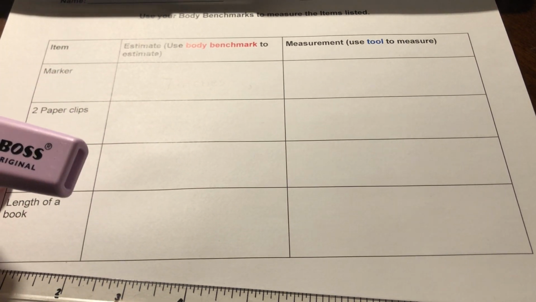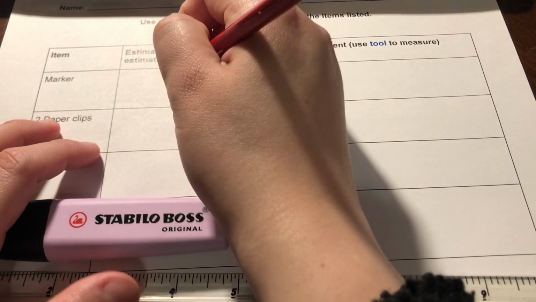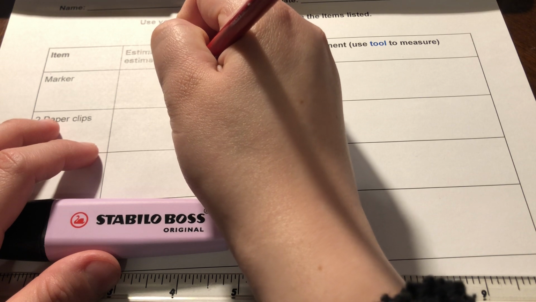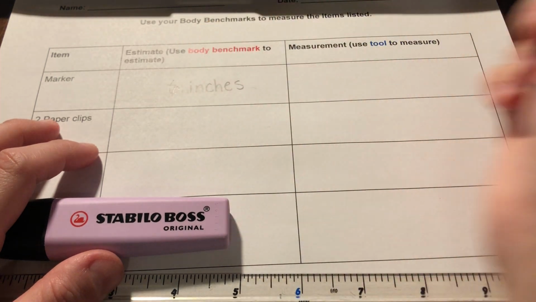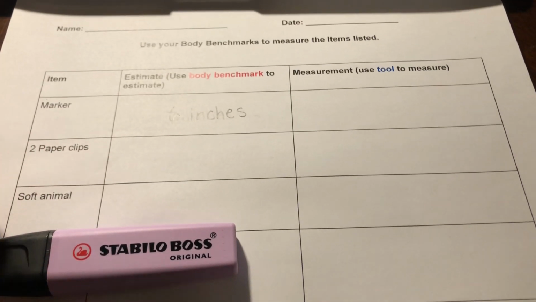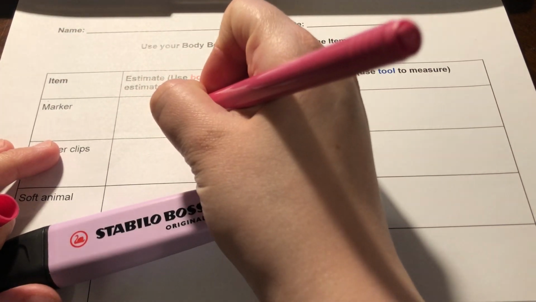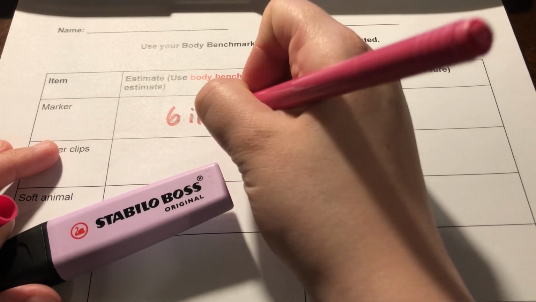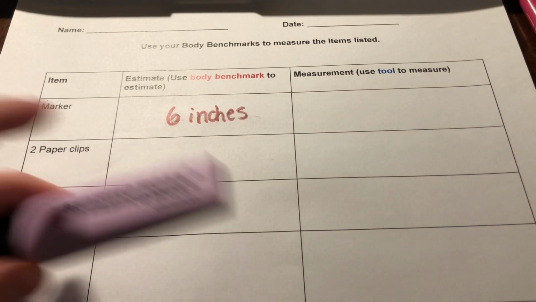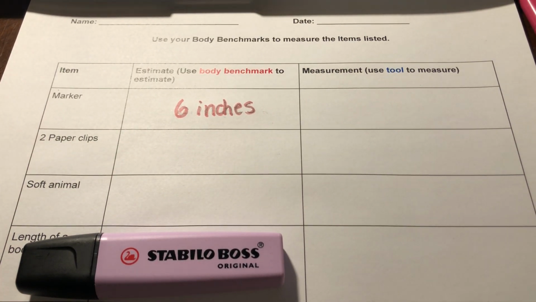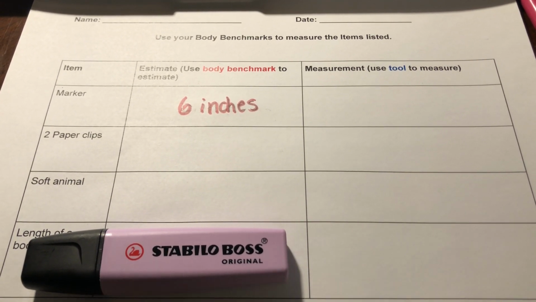What I would do is, you're going to be using the draw tool, so you could type in or draw digitally, but I could also write 6 inches. Okay, hopefully you can see that. It's a bit unclear because it's pencil. So 6 inches is what I got when I used my knuckle to measure the marker. I'm curious to see what I will get when I use a ruler. So let's see. Let me get another color so I can differentiate.